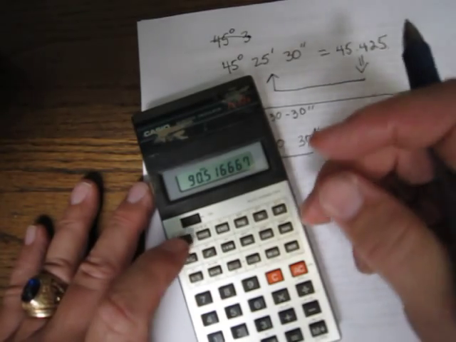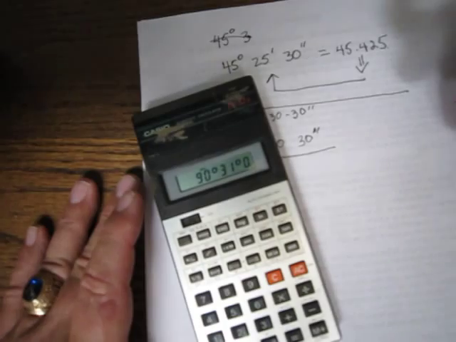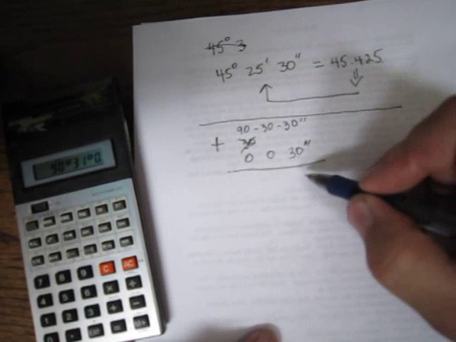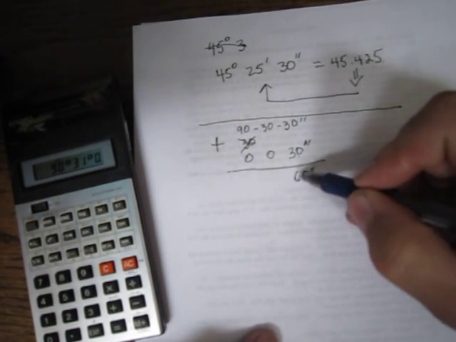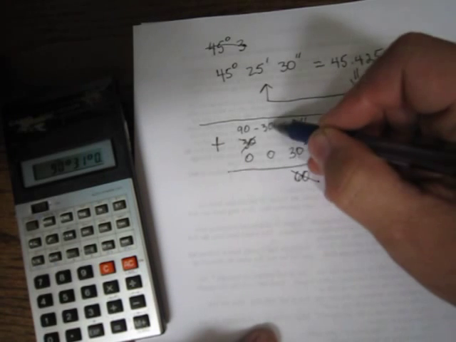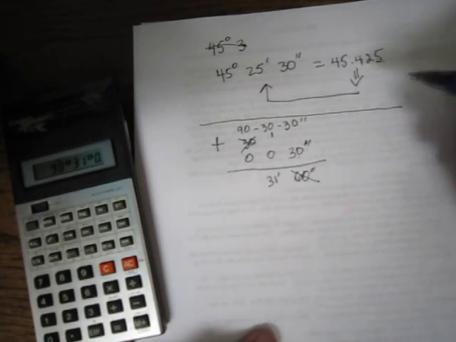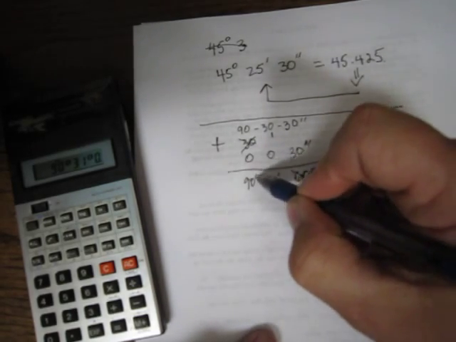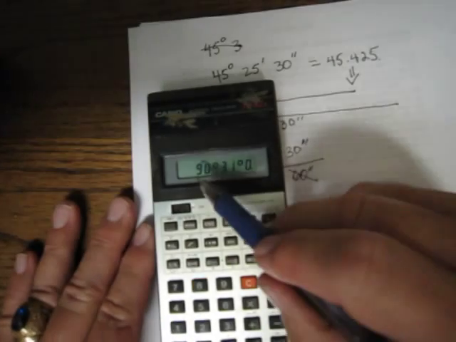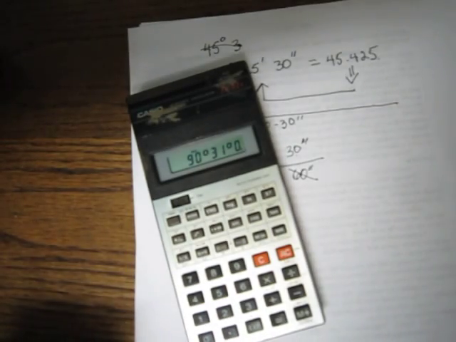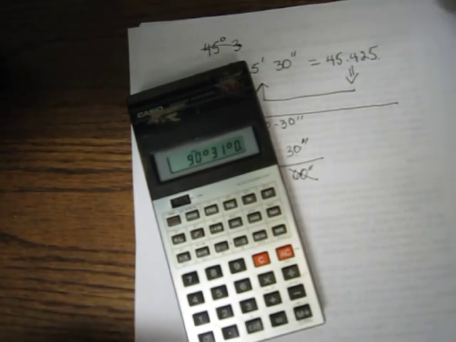All right, let's see what it gave us. That's exactly the answer I expected. You add 30 seconds, this makes it 60 seconds. Well, 60 seconds converts to another minute, so that would be 31 minutes, and then 90 degrees. And that's exactly what I got: 90 degrees, 31 minutes, 0 seconds. So that's how this calculator works. Others are different. You're going to have to look at your calculator and figure out how it works.